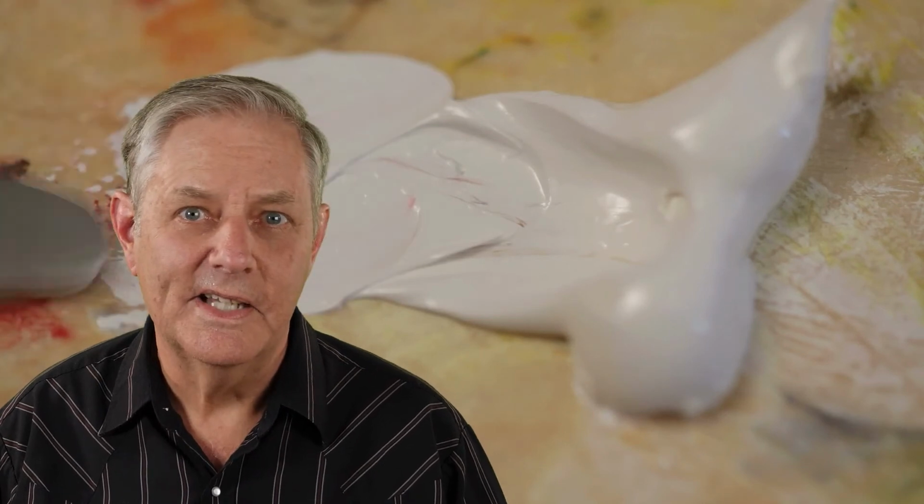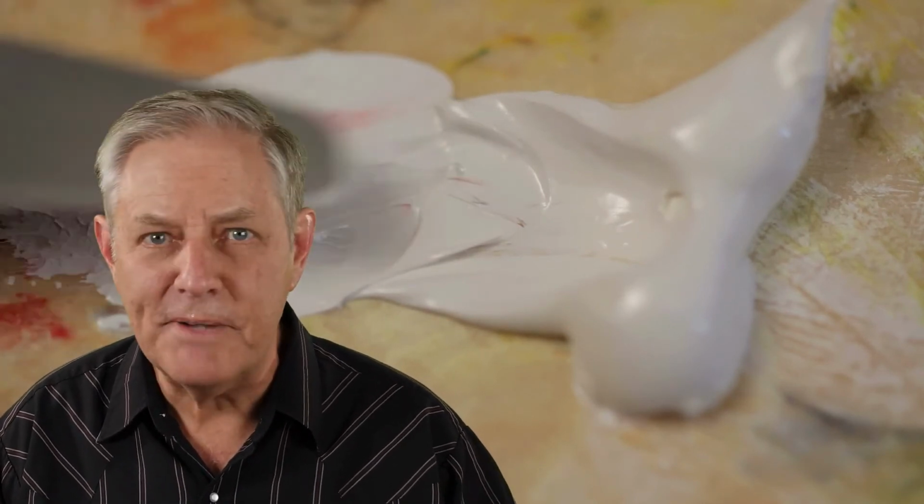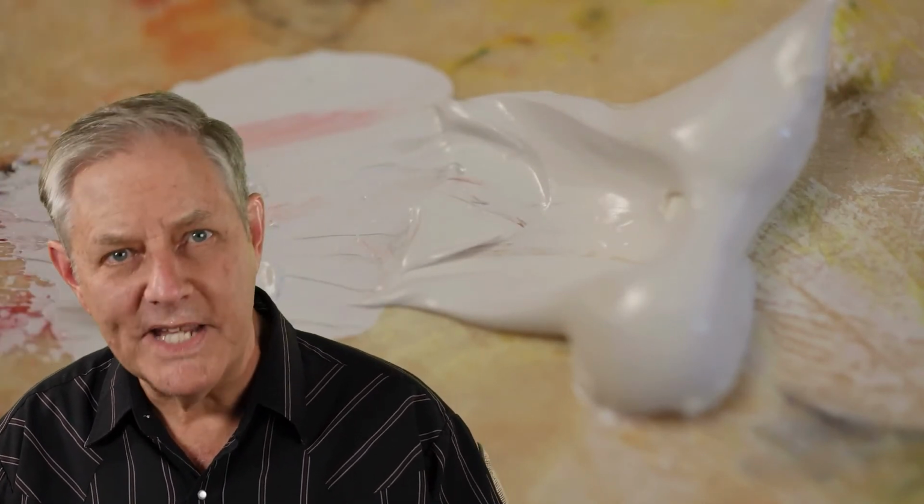Paint with thick paint, but paint thinly. While this may not be possible in every painting technique, painting with paste in thin layers can make the difference in your painting.